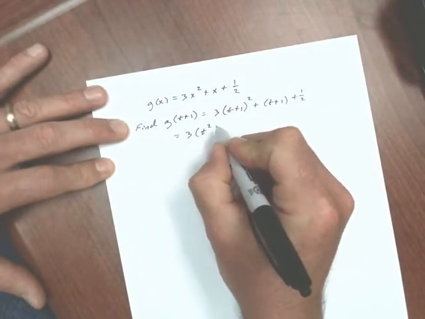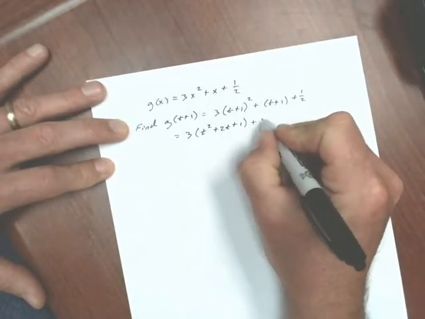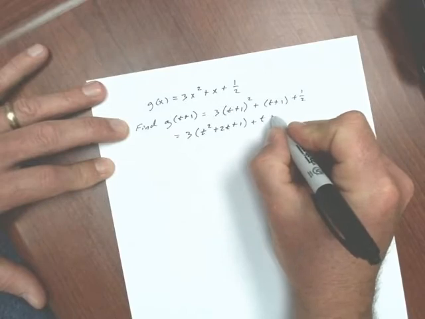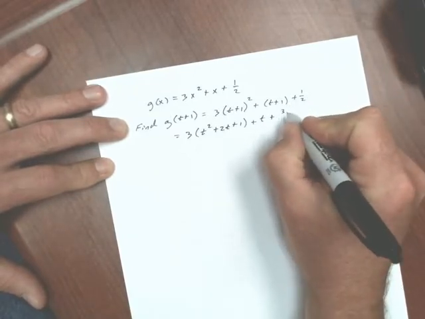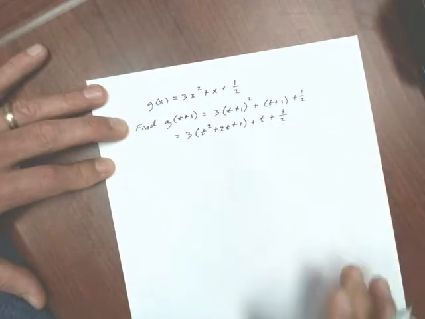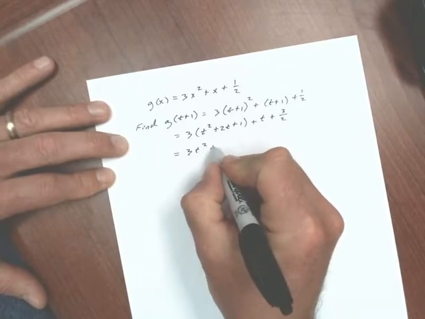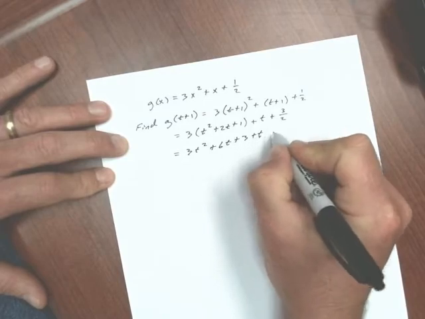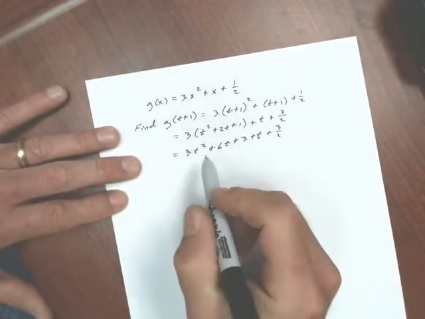This equals 3 times t squared plus 2t plus 1 plus t plus 1 plus 1/2, which is 3/2. So this equals 3t squared plus 6t plus 3 plus t plus 3/2.